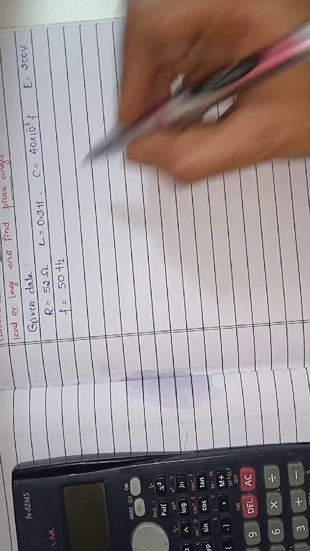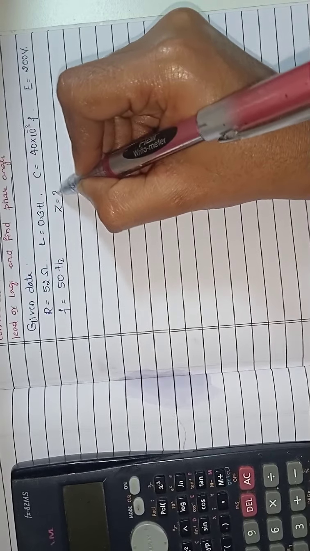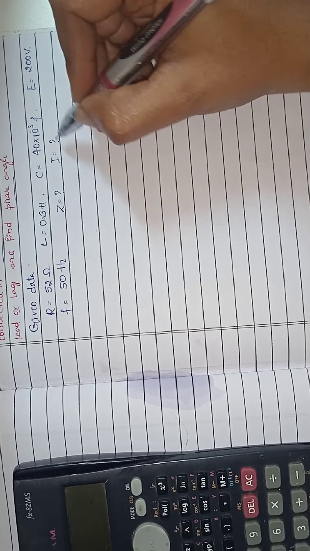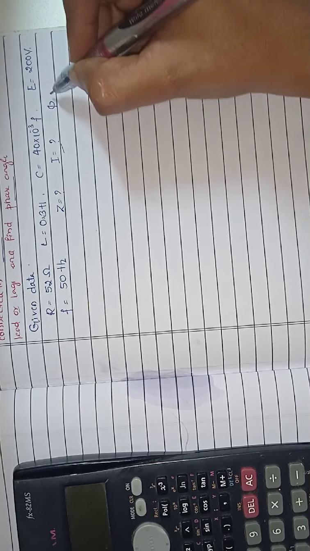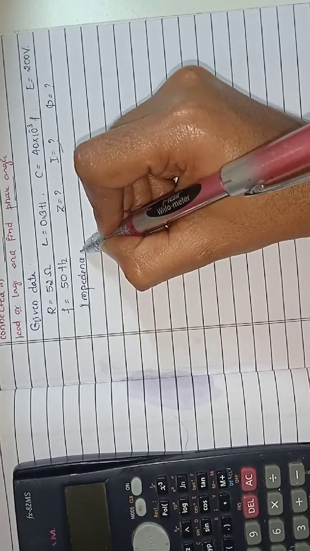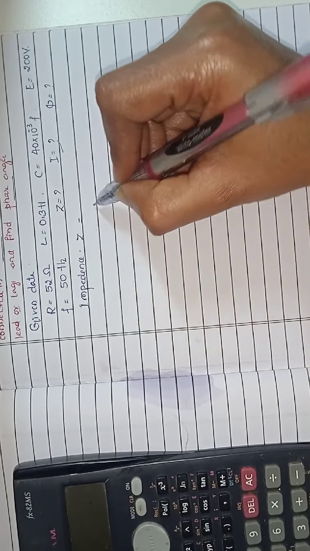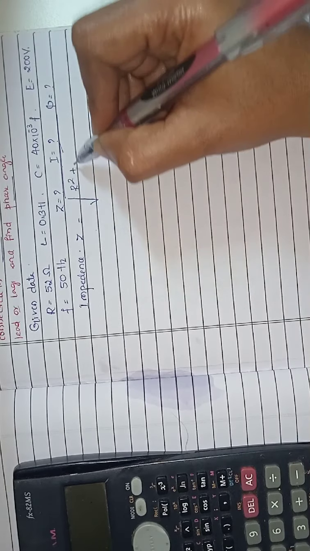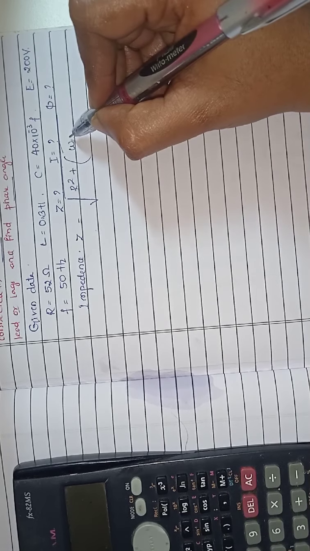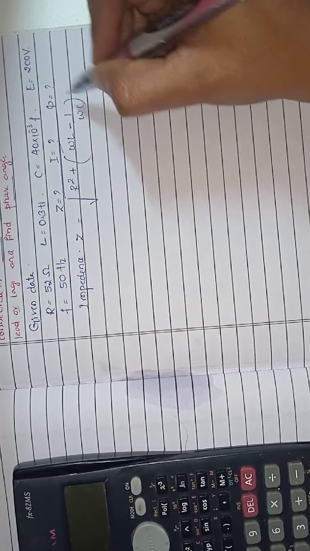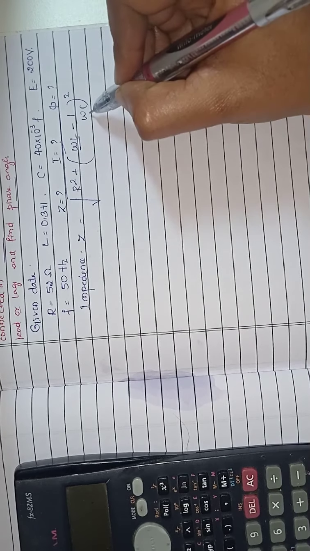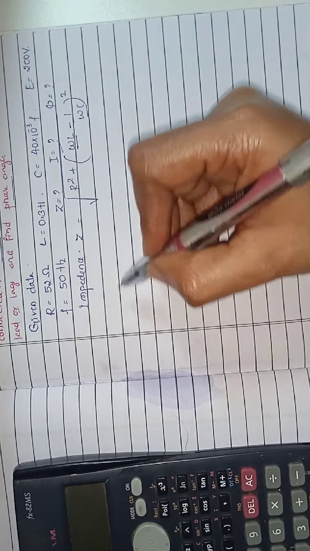So what they have asked: first, impedance Z. Then they have asked for the current. Then whether it lags or leads, and the phase angle. So we know the impedance formula: impedance Z is equal to square root of R square plus omega L minus 1 by omega C, whole square. In this formula we should calculate these two factors.